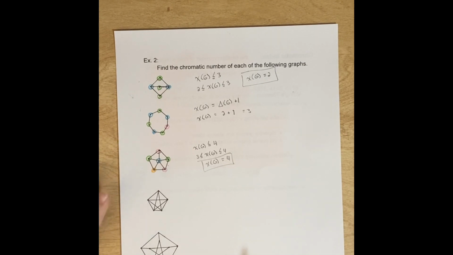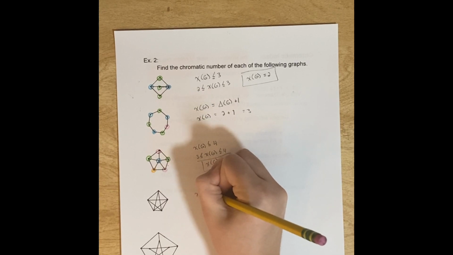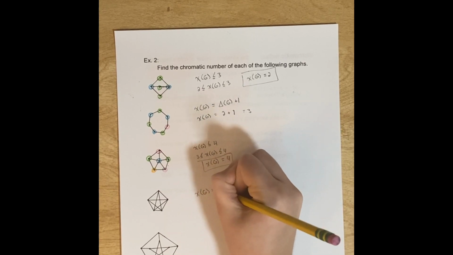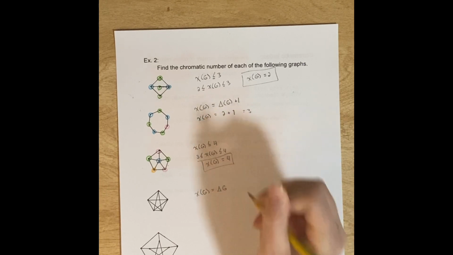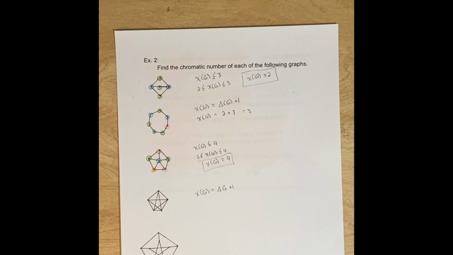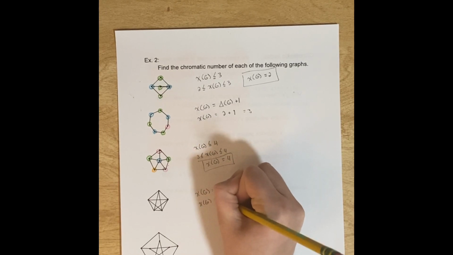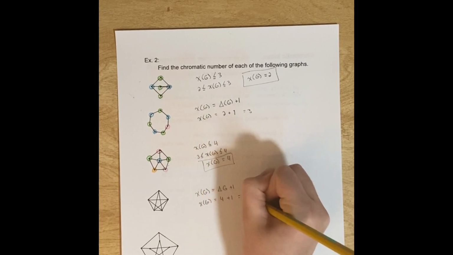For this fourth graph here, this graph is the complete graph K5. So given Brooks' theorem, we know that for complete graphs, the chromatic number needs to equal the largest degree of any vertex plus 1. And so the largest degree is 4 plus 1 equals 5.